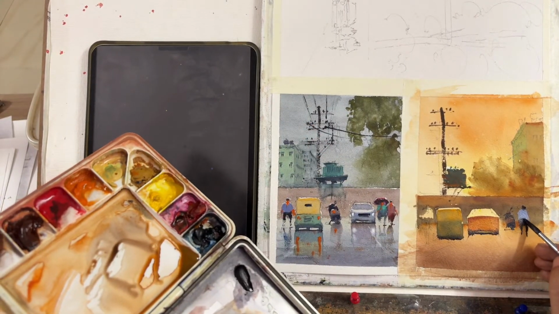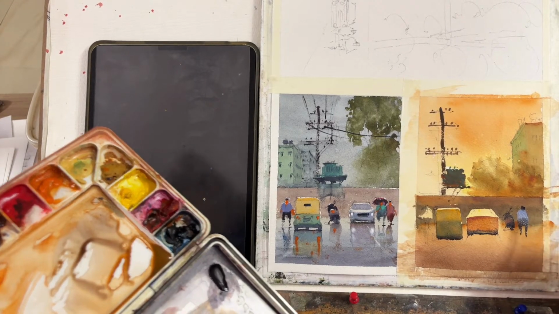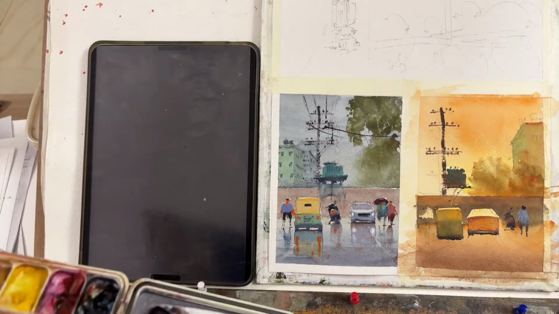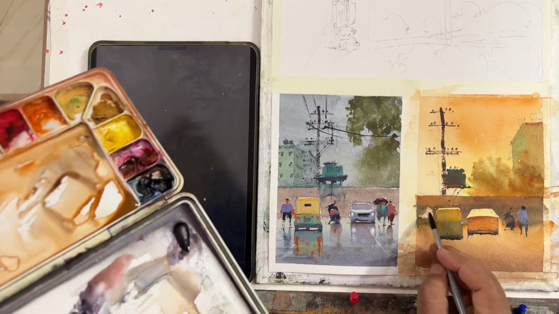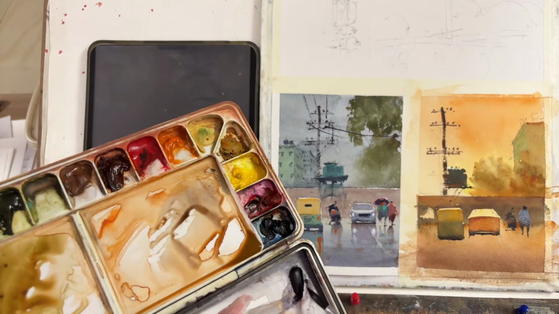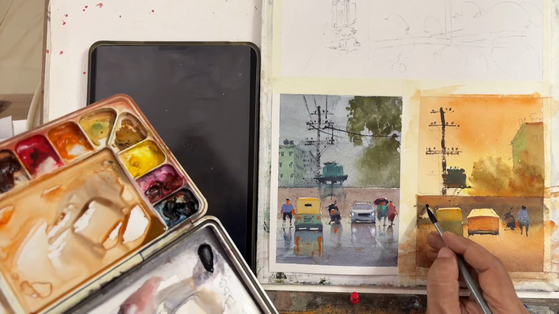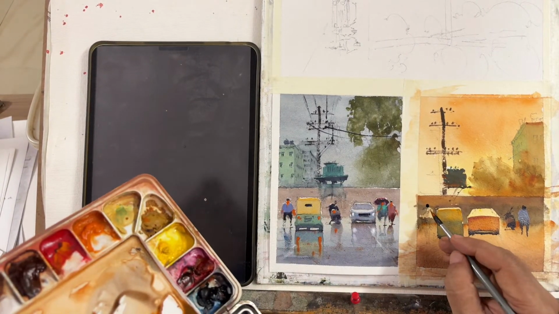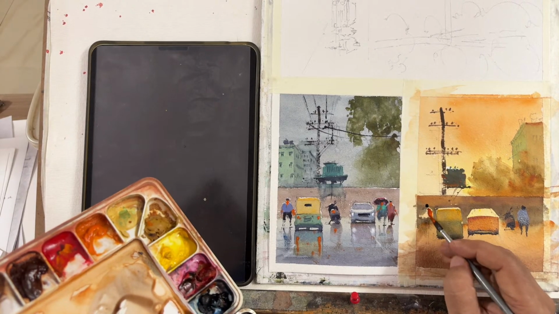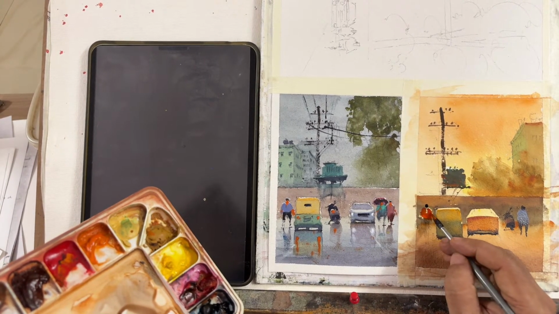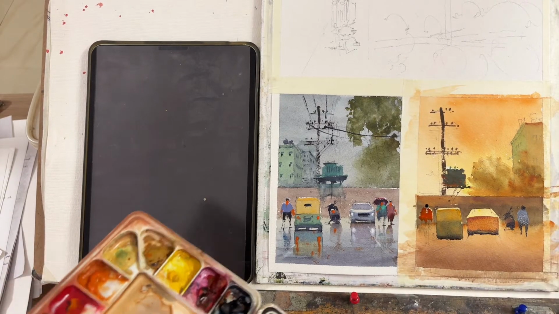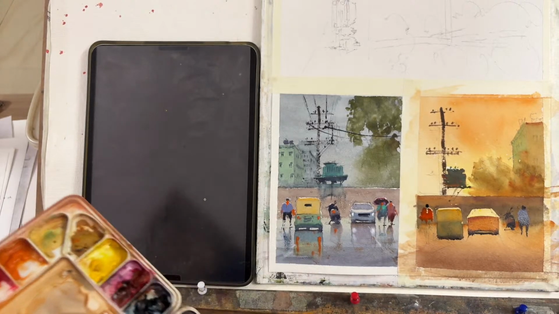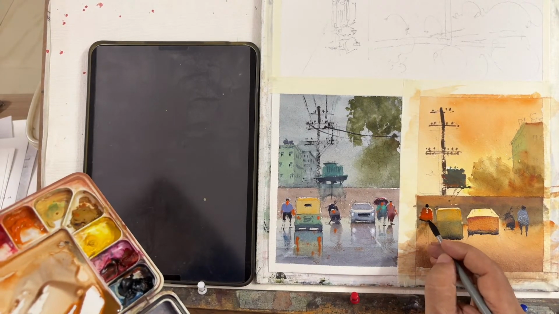Since he's going that side, I will make the back paint a little bit darker. And maybe this guy is facing this side. He is wearing some red color dress maybe. Maybe he's riding a bicycle. And most of the things are in shadow.